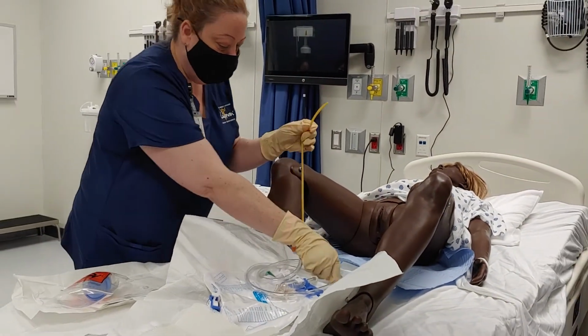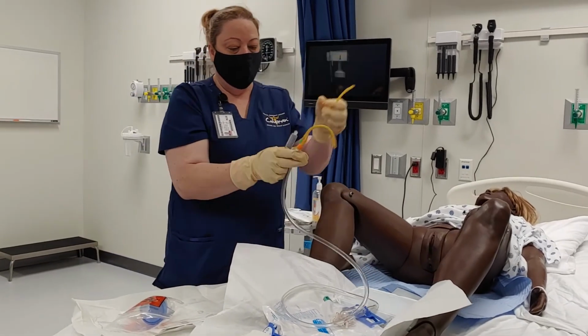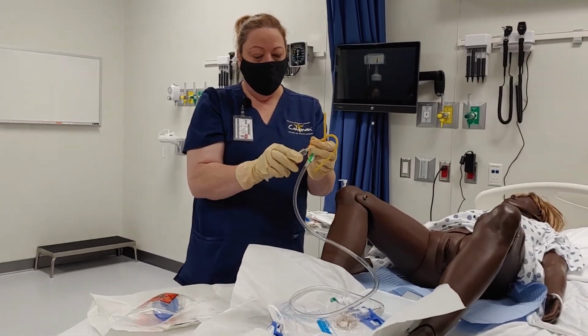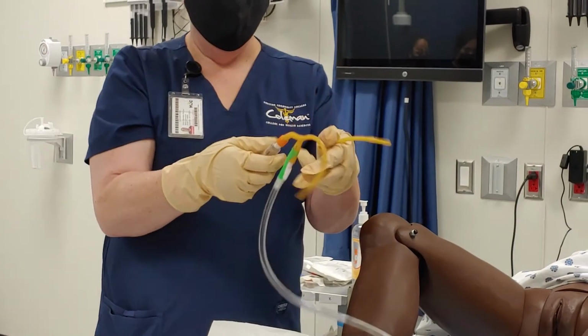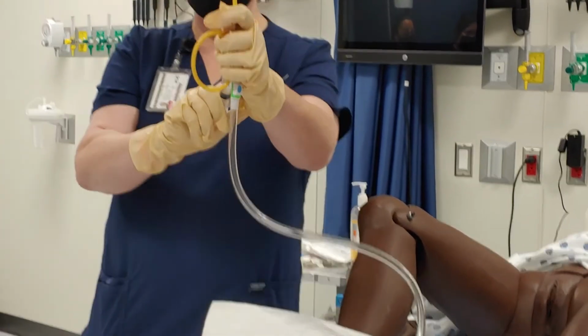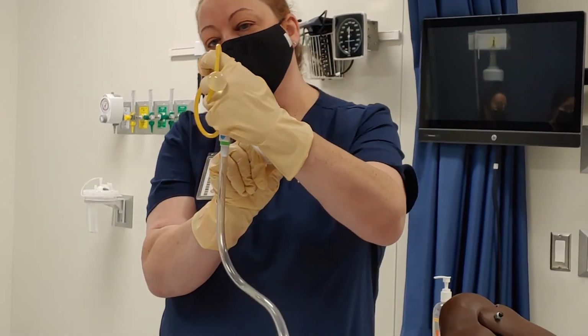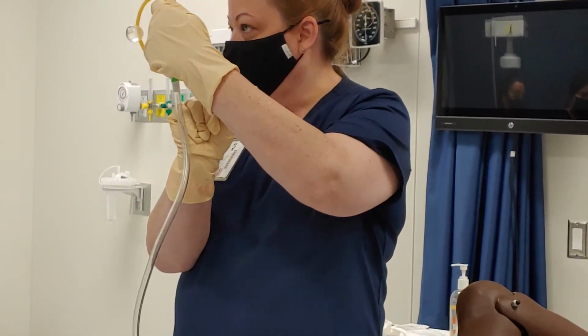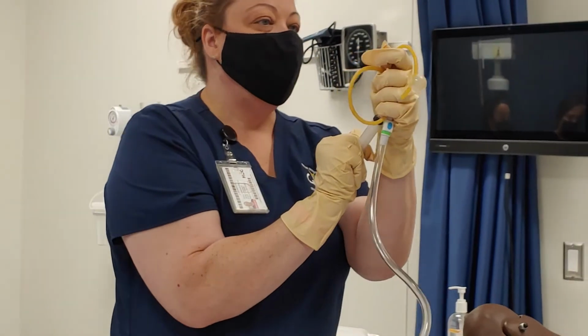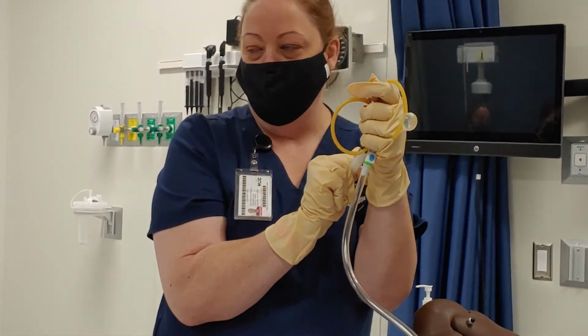Now, I want to show you what it looks like when we inflate the balloon. Okay, so that's a full balloon. So that's going to keep it from coming out inadvertently.